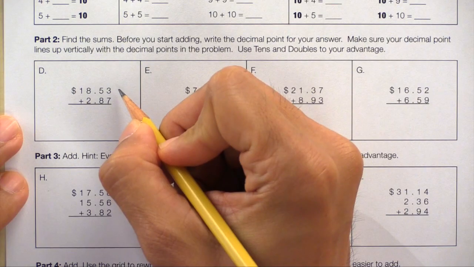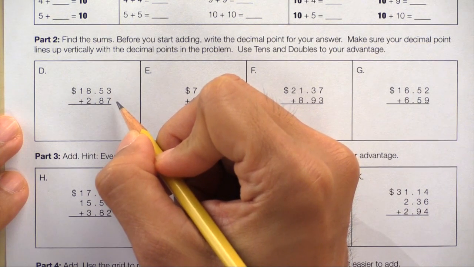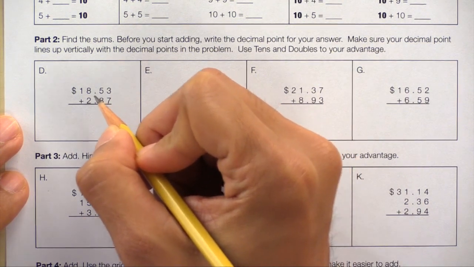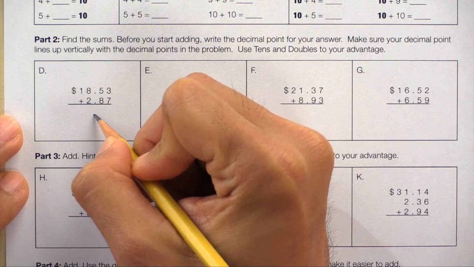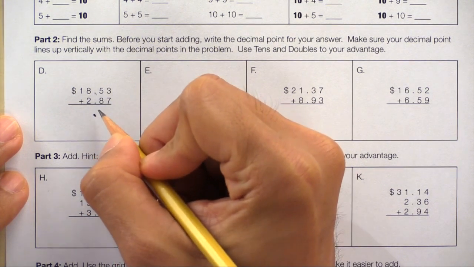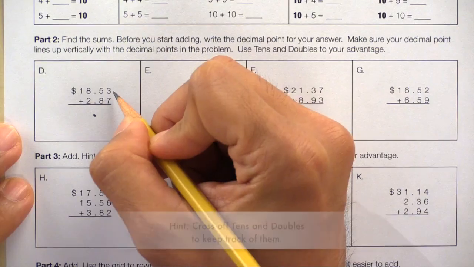Let's do one example from part 2, box D. Here's $18.53 plus $2.87. Before we start adding, I'll write my decimal point in the sum now to make sure that it lines up with the other decimal points in the add-ins. Now let's add, and remember to use tens and doubles whenever possible.